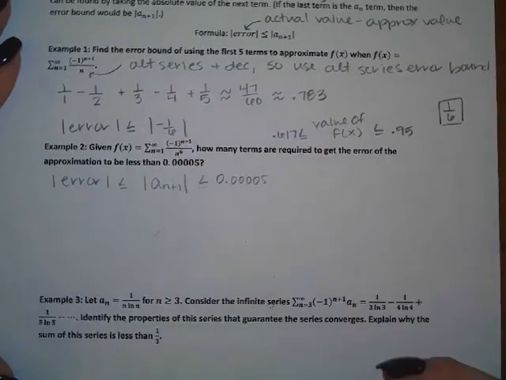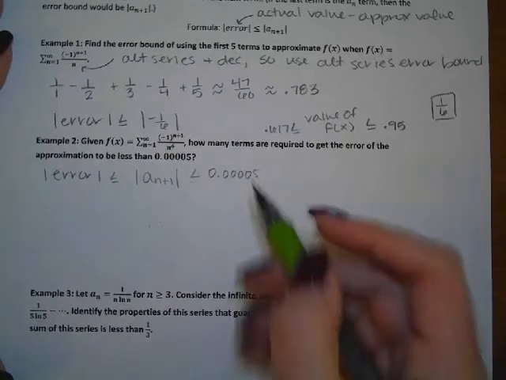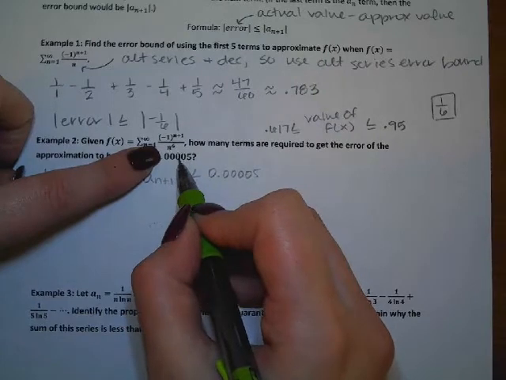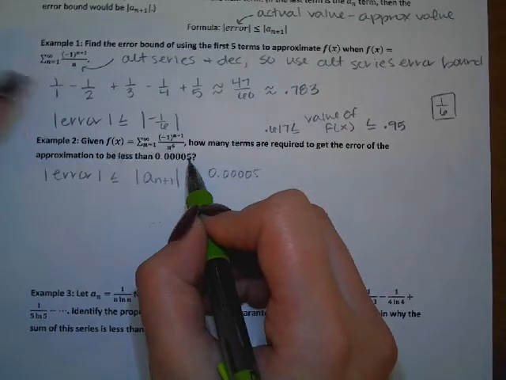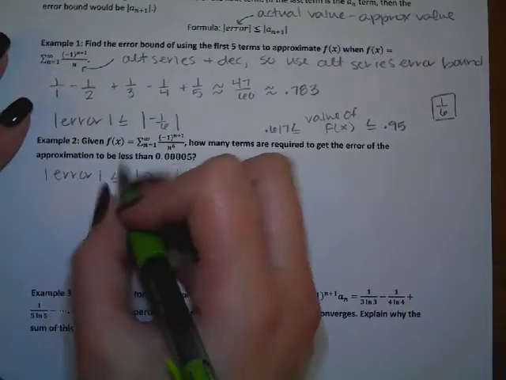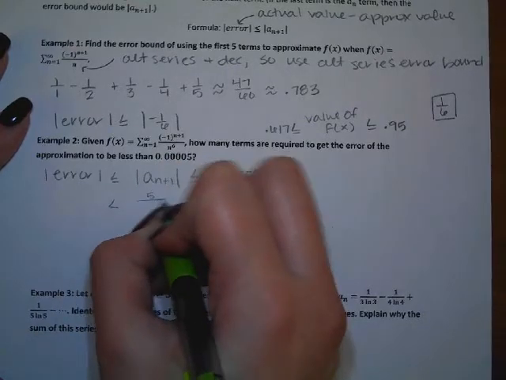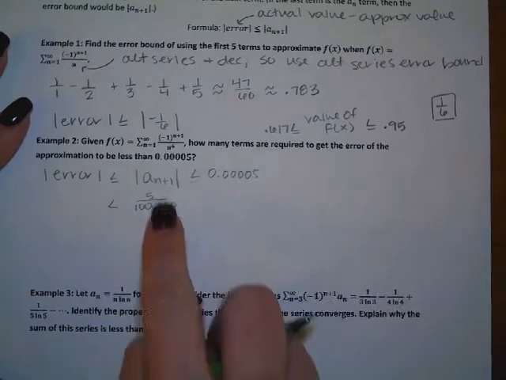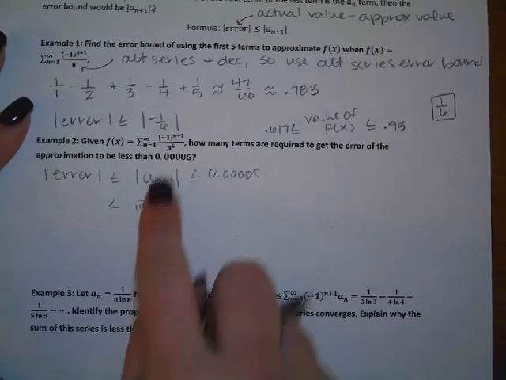And since I'm doing this problem by hand and not using a calculator, I'm going to say 10th, 100th, 1000th, 10,000th, 100,000th. So that's 500 thousandths.